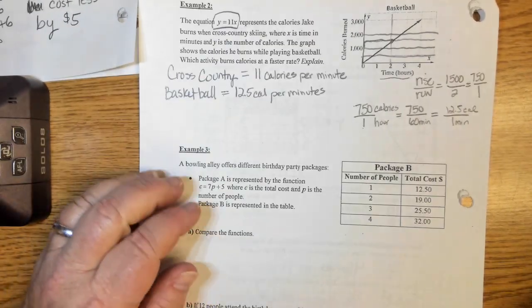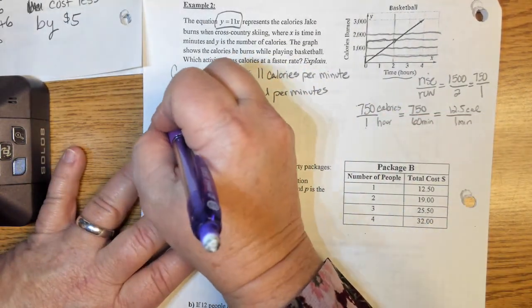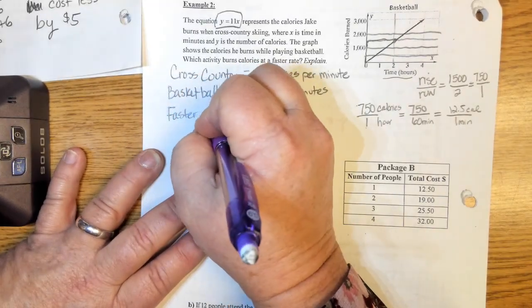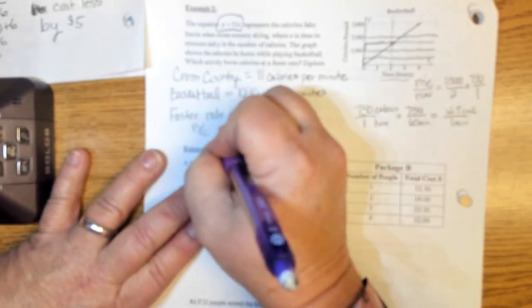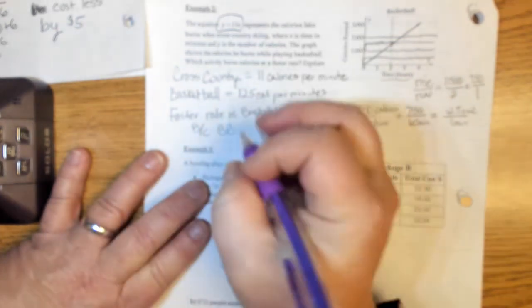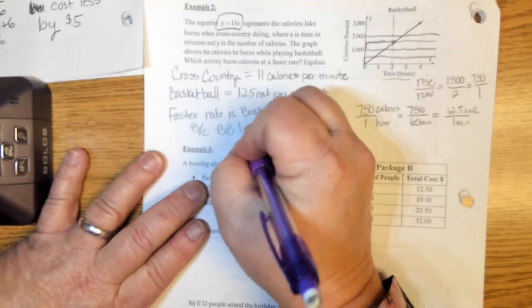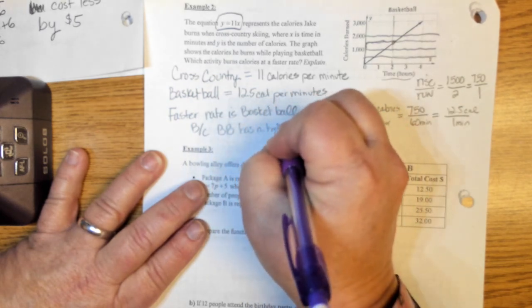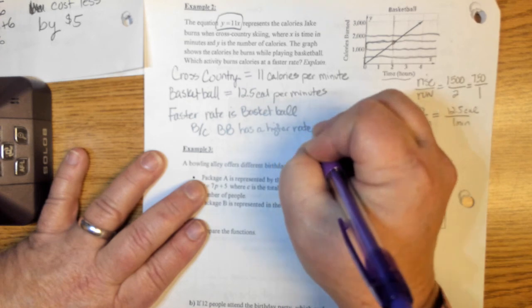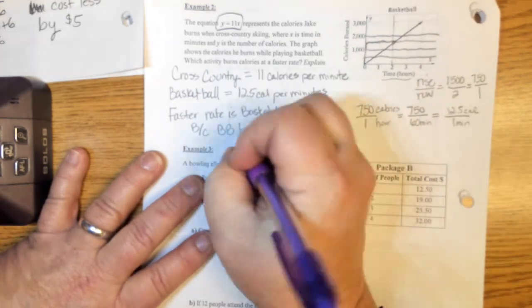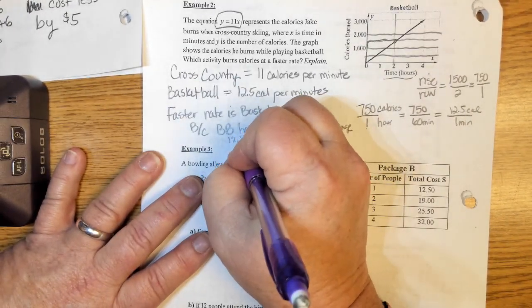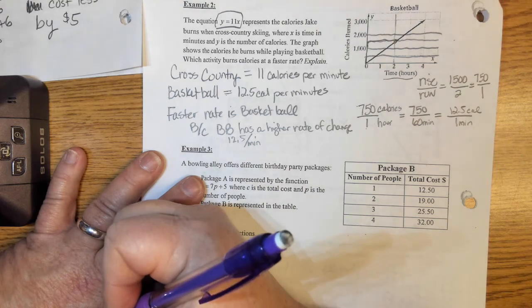And it says, which activity burns the calories at a faster rate? Which one? Faster rate is basketball because basketball has a higher rate of change, which is 12.5 per minute. Okay.